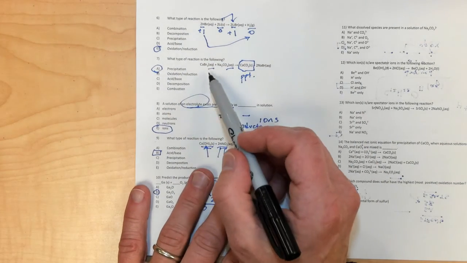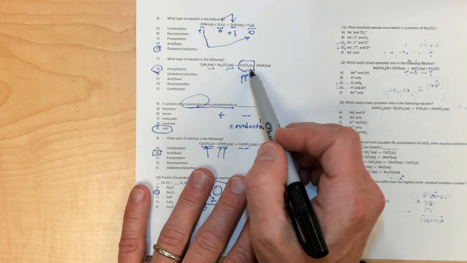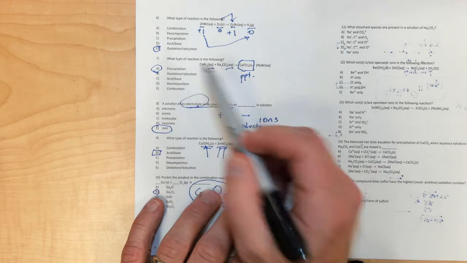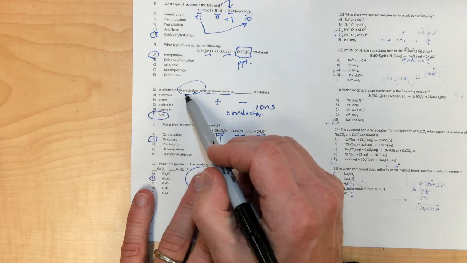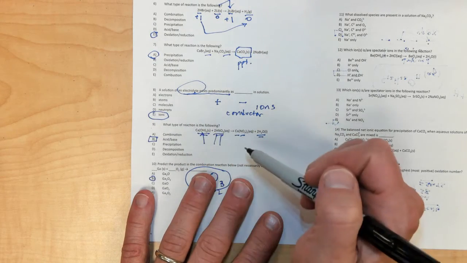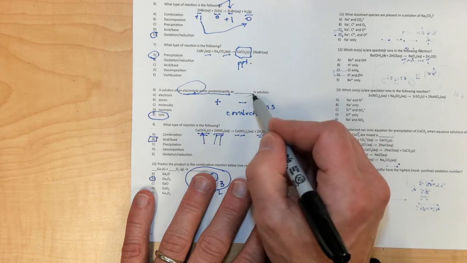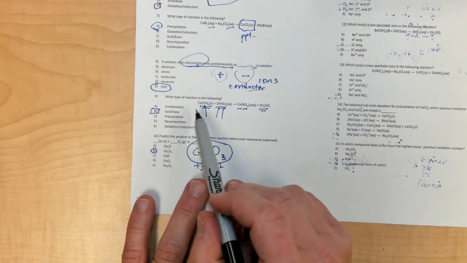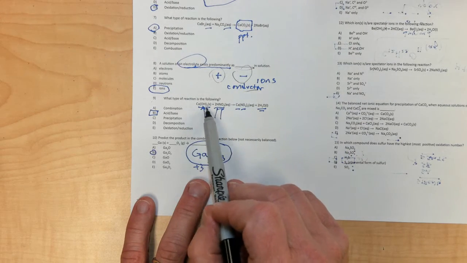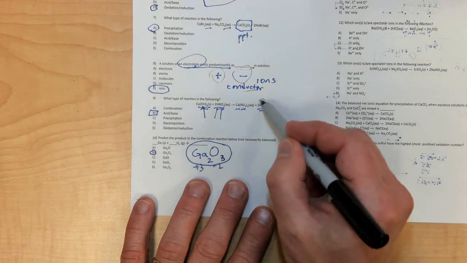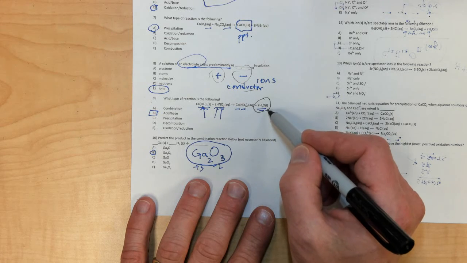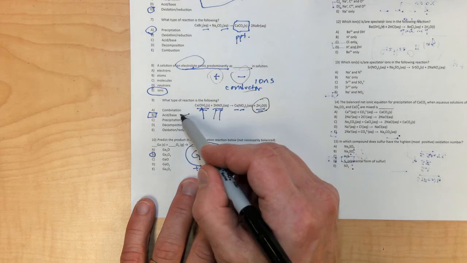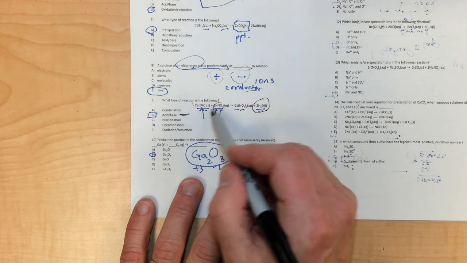Number 7, what type of reaction is this? Notice it forms a solid, a precipitate, and so number 7 is letter A, a precipitation reaction. Number 8, a solution of electrolytes exists predominantly as ions in solution, positive and negative things that are conductors. Number 9, what type of reaction is the following? Here's a base, here's an acid. It's a neutralization reaction because it makes the neutral substance water, and also known as an acid-base neutralization reaction because it contains an acid and a base.